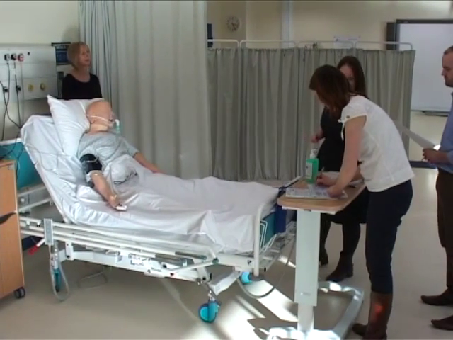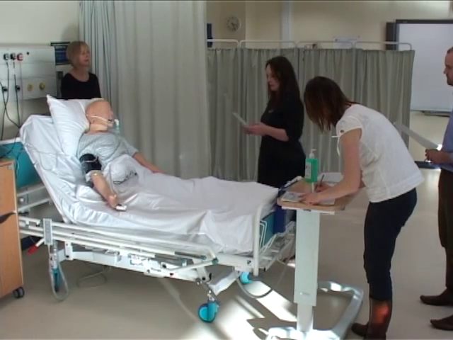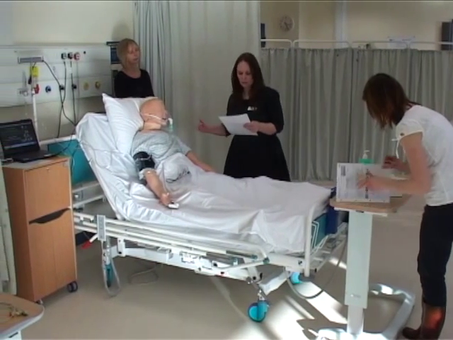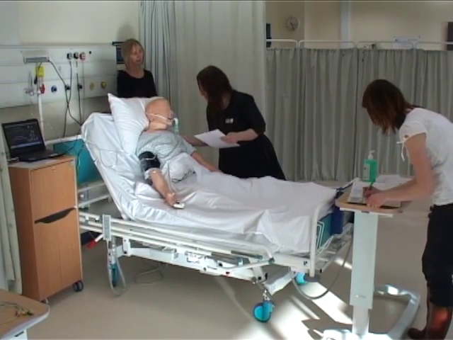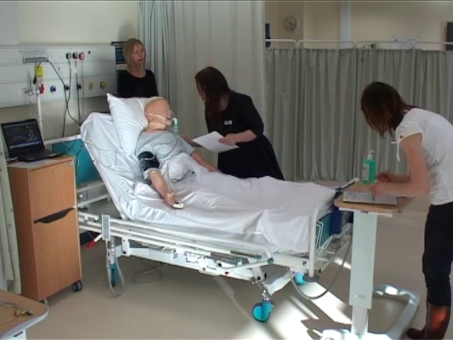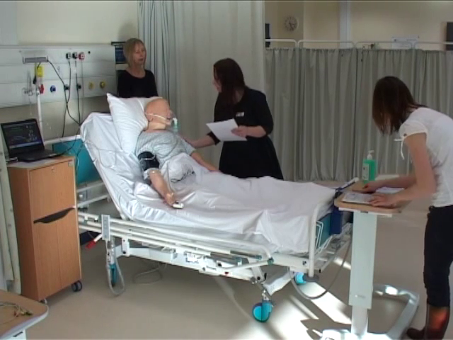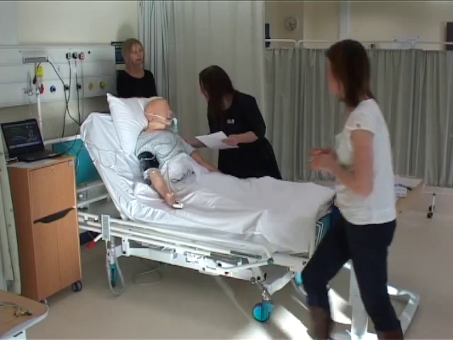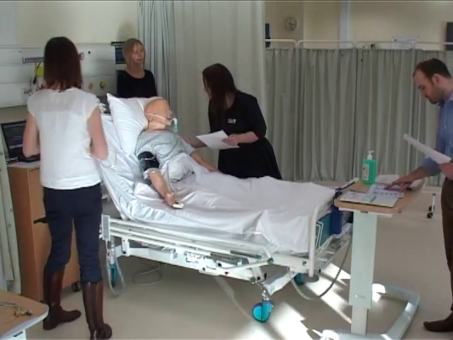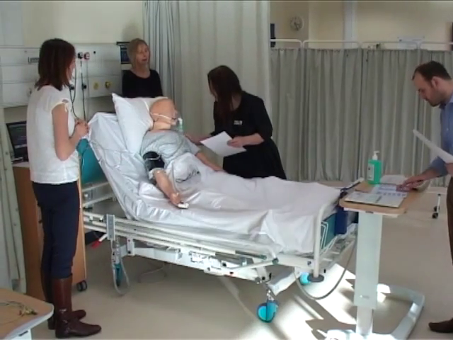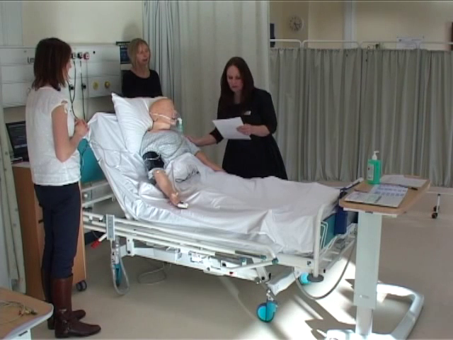Is this her GP letter? Yeah, that's it. Okay. I'm trying to find it. Are those nebulizers helping at all? No. Okay. I've asked one of my senior doctors to come and have a wee look at you just now, okay? So hopefully we'll get that sorted out.